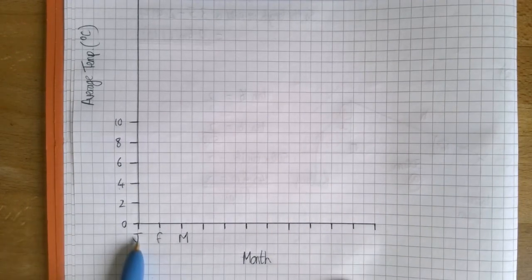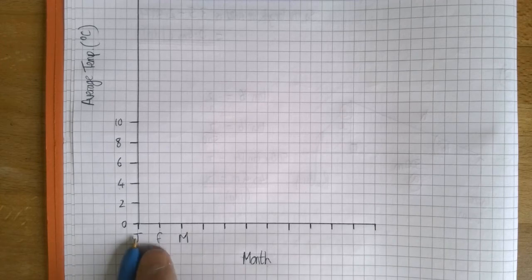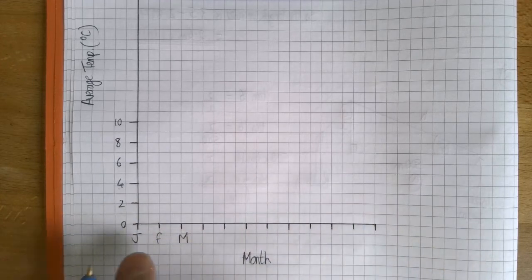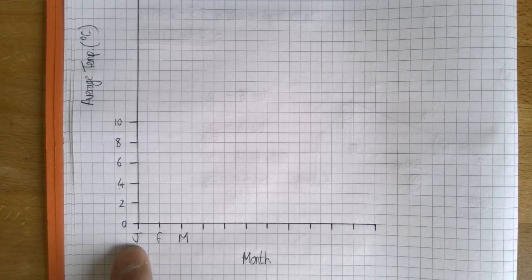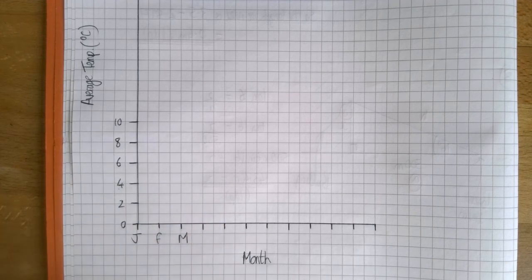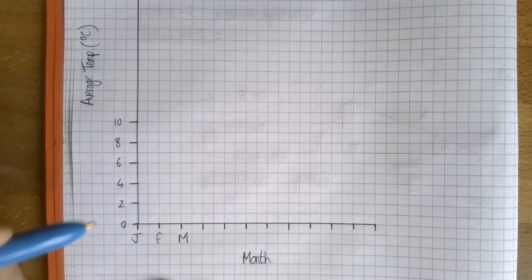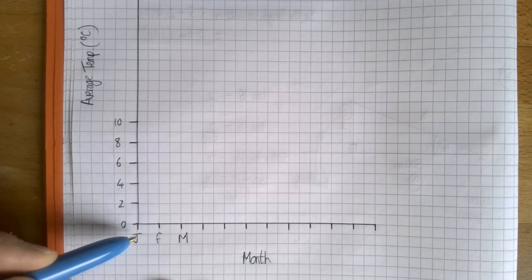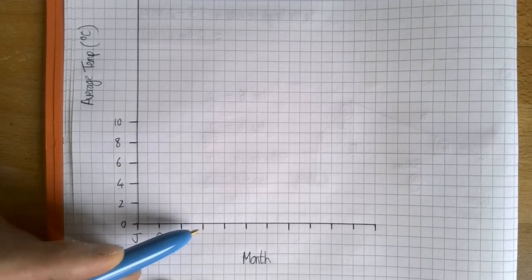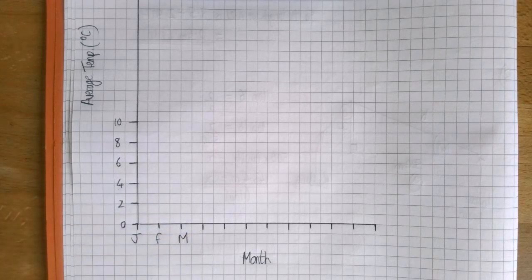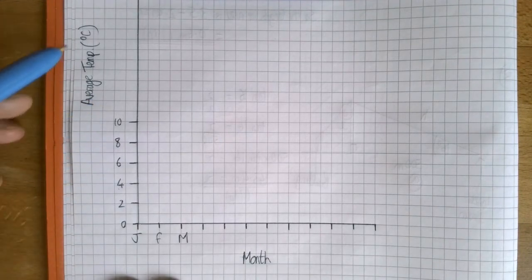Well, if we have January at the start, then you only need 11 months after that. And I'm going to be lazy and write J, F, M, A, etc. Note that it's not a bar chart, so I'm not labelling the space. I'm very definitely labelling the line, and I've got nice clear tick marks, which I would encourage you to do as well. Up the side, I've put average temperature, nice clear label there.